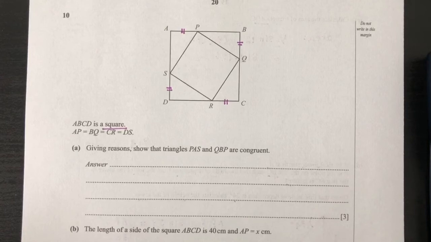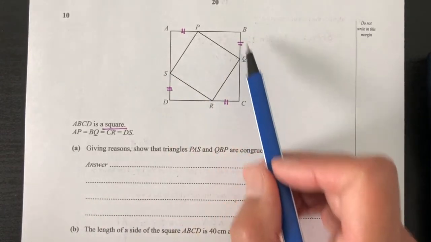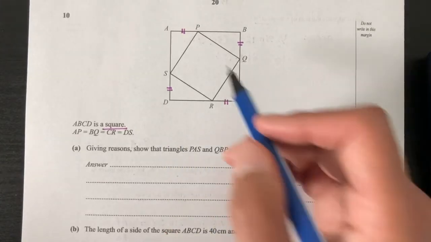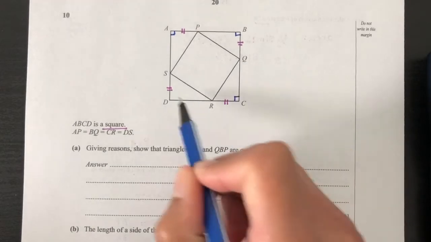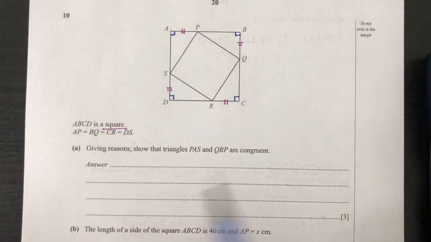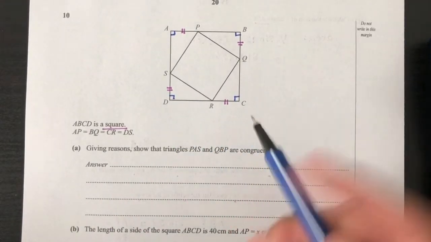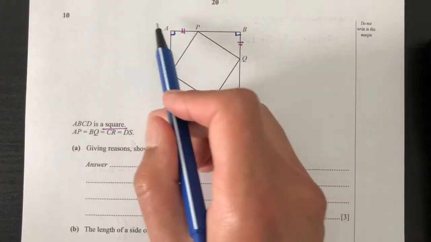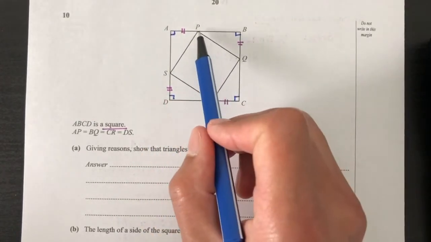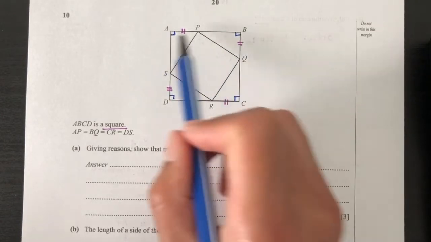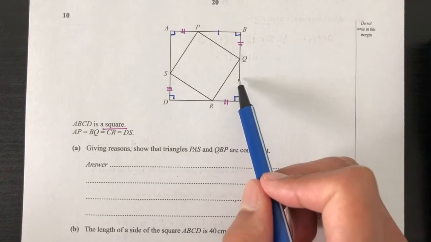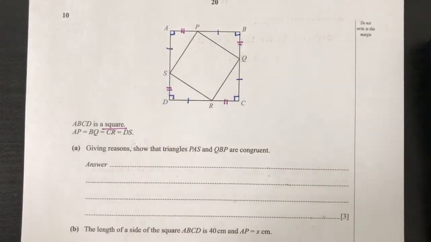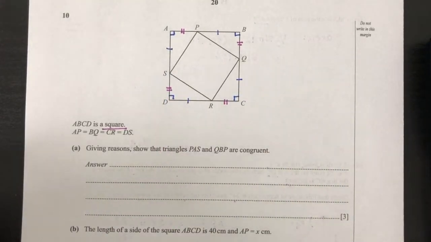So the one thing we can see is that ABCD is a square. So this angle will be 90. Now, if it is a square, all these sides are the same. So this side will be just this side minus this, which is this. Same way, these will be the same. So by proving this, we have proved that they are congruent.